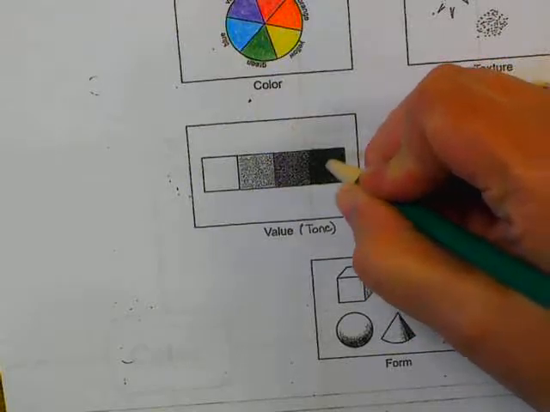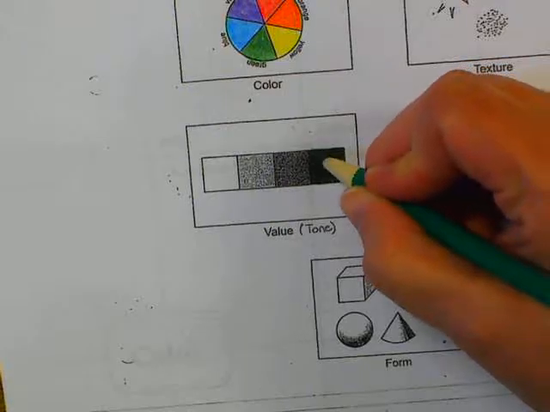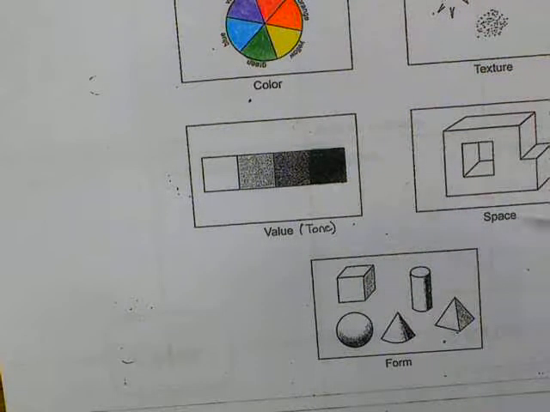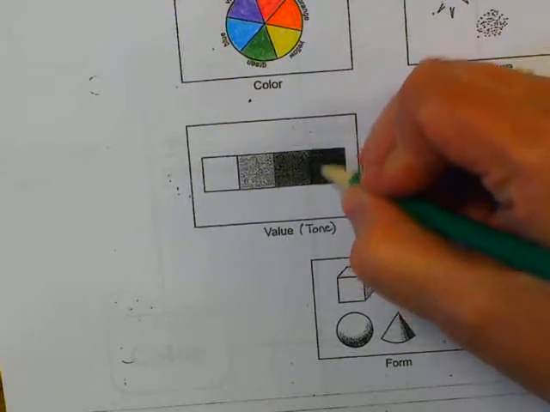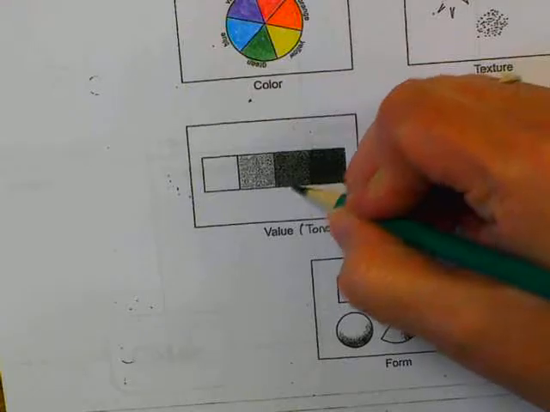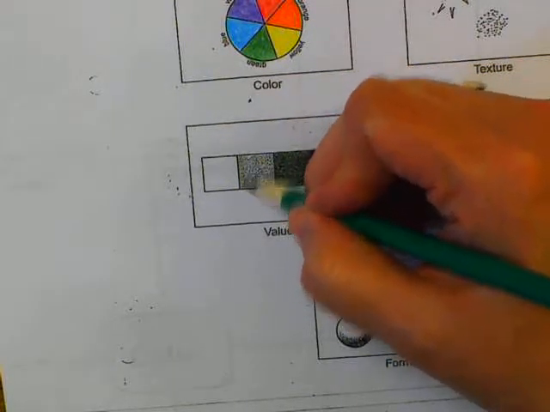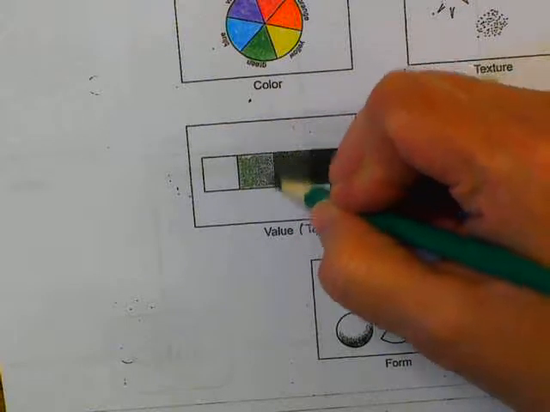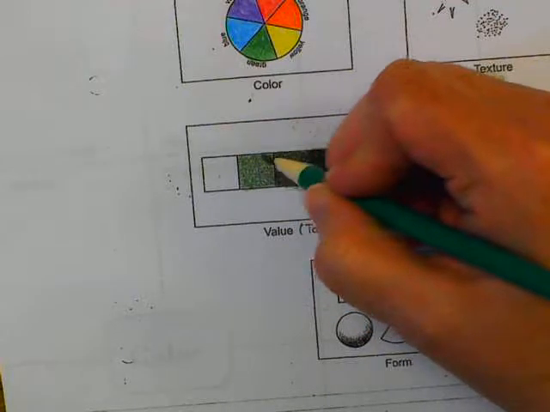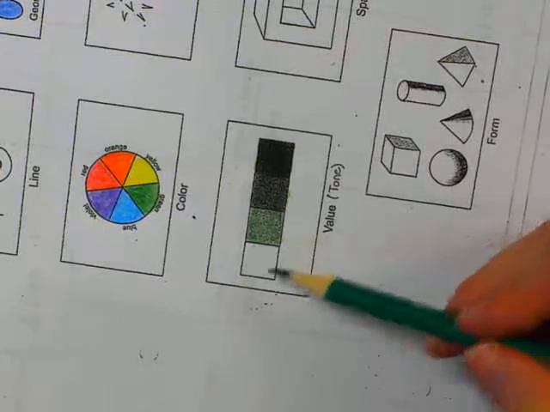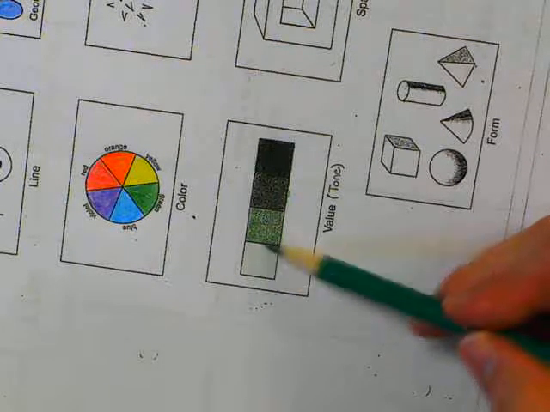Now this thing is called a value scale, and usually they're about 10 blocks long, but this one is short. Then the next one, I'm going to press hard, but not as hard as I did with the first one. It should be a step lighter. I should be able to tell a difference. And then the next one should be even lighter. And you can either leave this white, or you can barely do it green, so that you might not even notice it if it's there.